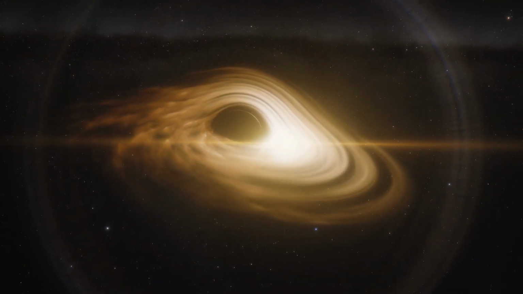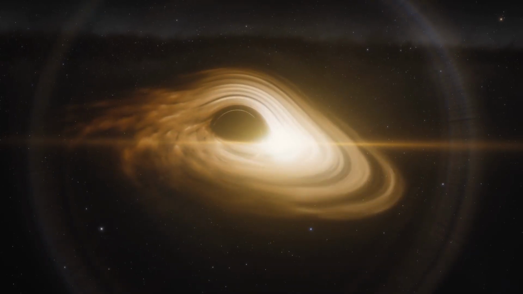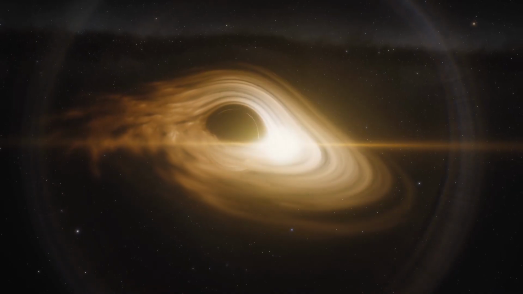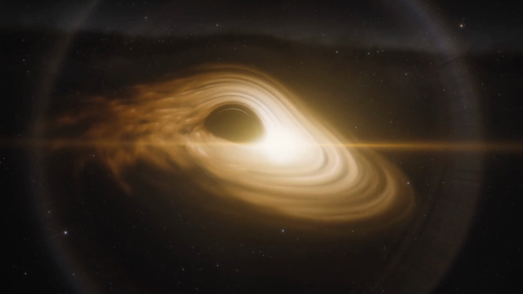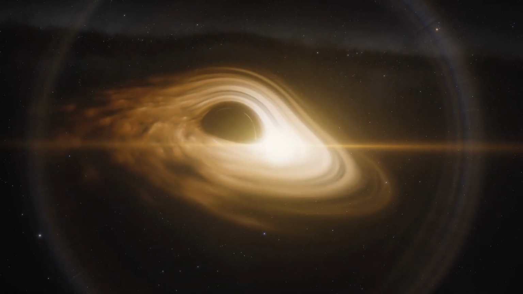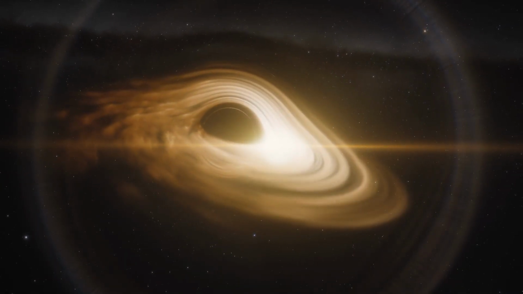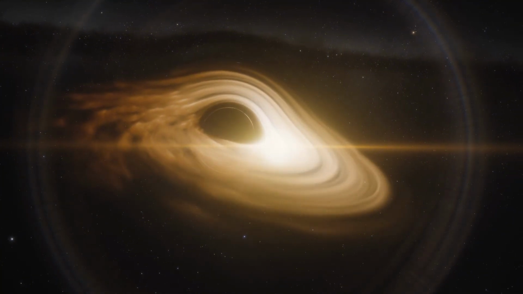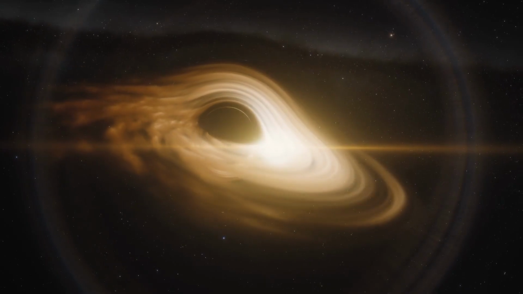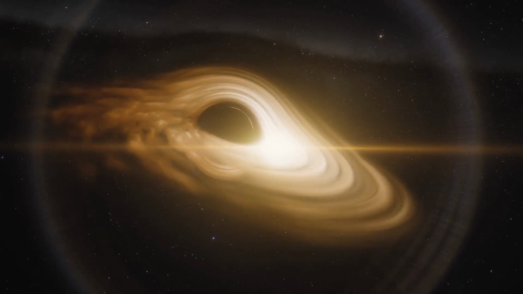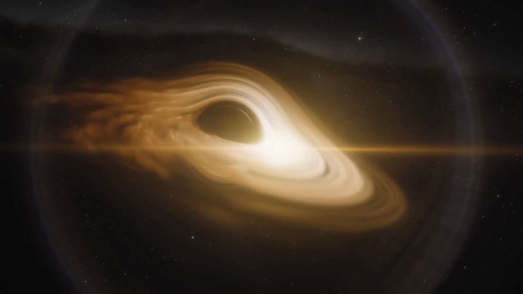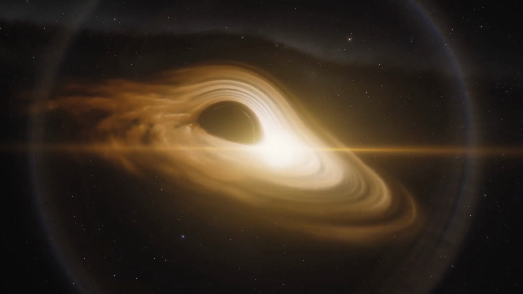On April 10, 2019, humanity saw a black hole for the first time. Not indirectly through X-rays or gravitational effects, but directly, an image of the event horizon's shadow against the glowing accretion disk. The black hole at the center of the galaxy M87, 55 million light-years away, appeared as a dark circle surrounded by a bright ring of light. This image required a telescope the size of Earth.